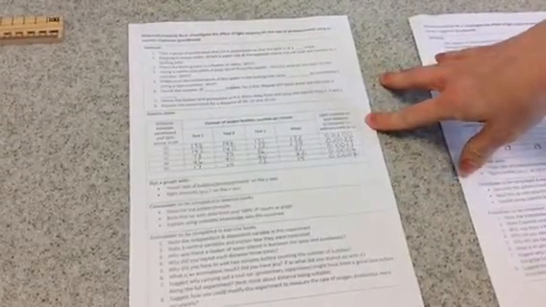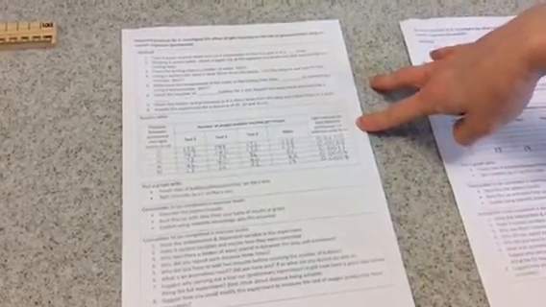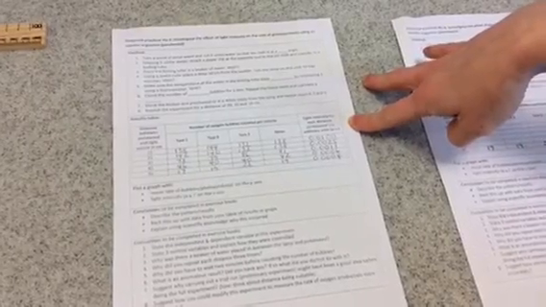So here's some results I've collected earlier, and you'll see I've got all of my means calculated from 10 centimetres all the way through to 50 centimetres. Okay? Now we're also going to have to do light intensity at each distance, because that's what we're investigating. Now there's a calculation we need to do for this.